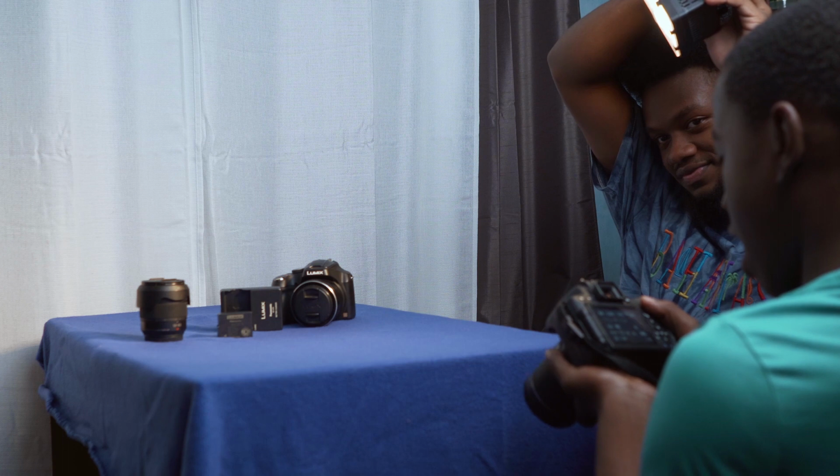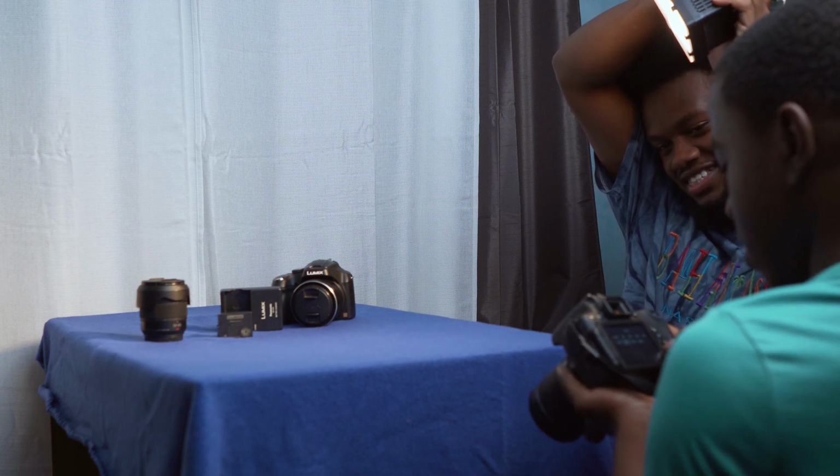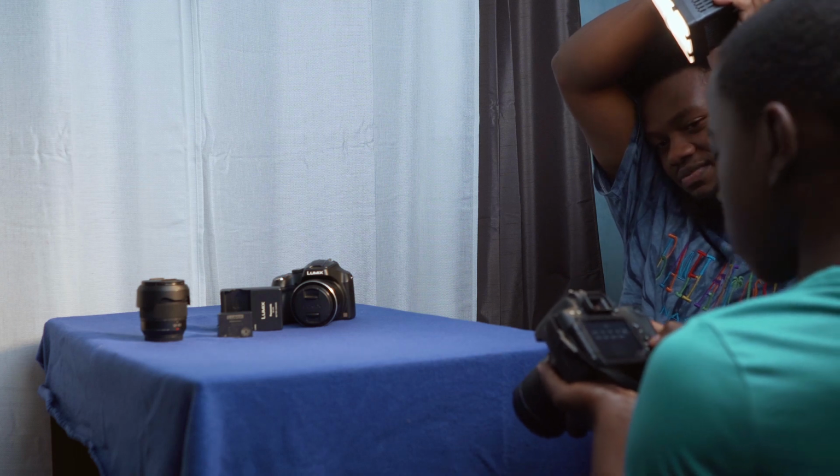Checking my ISO. Want to put it smaller because we have all these lights. So we can put it on 800.